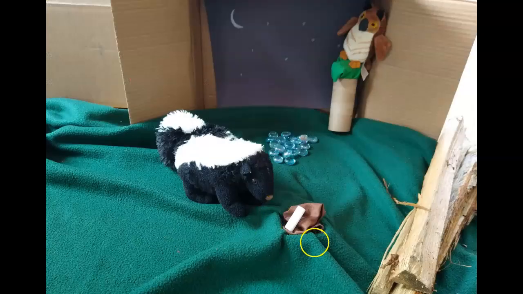Now, because there's a hole in the yard, we would expect to see soil. So I took the brown fabric and put it on the top of the hole to represent soil, and then I took the Nerf dart and placed it in the hole there. And that's what the skunk has uncovered as it's been sniffing around and digging in the yard.